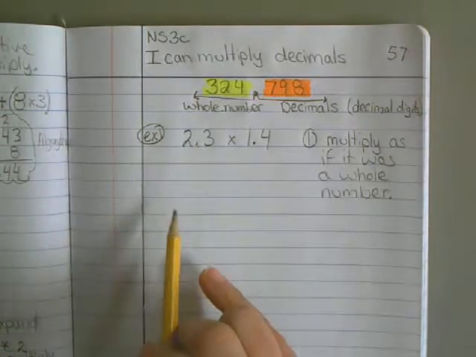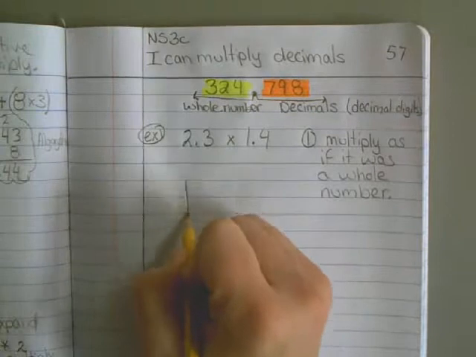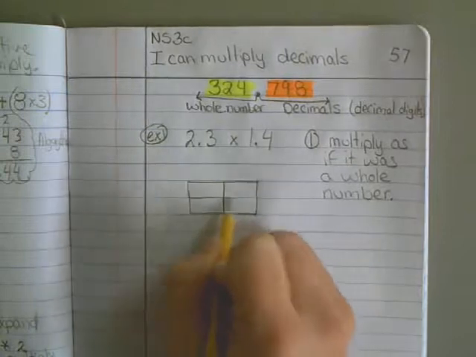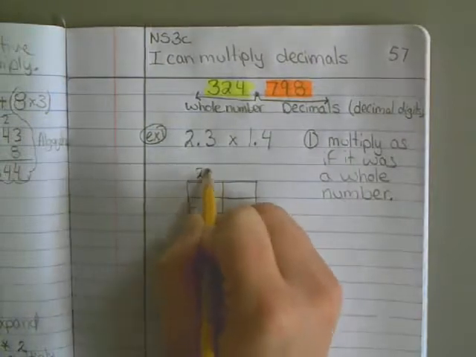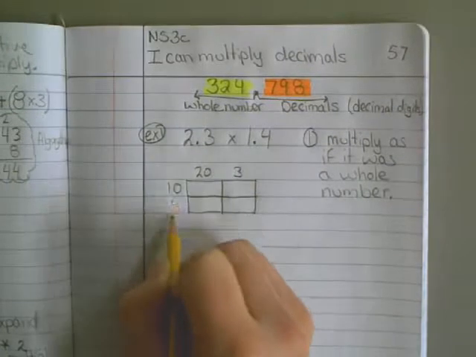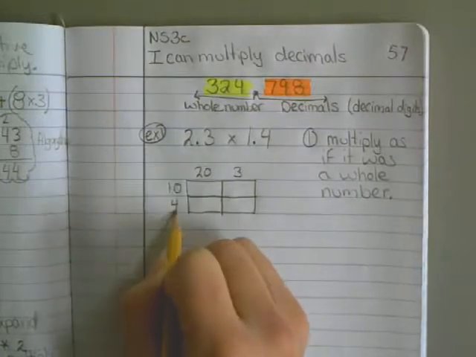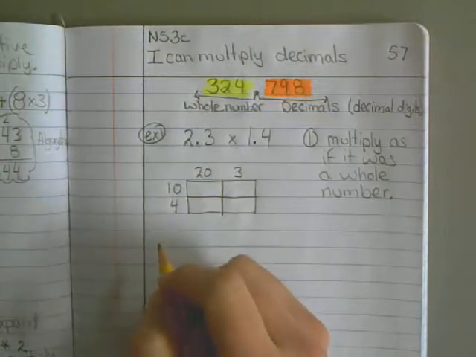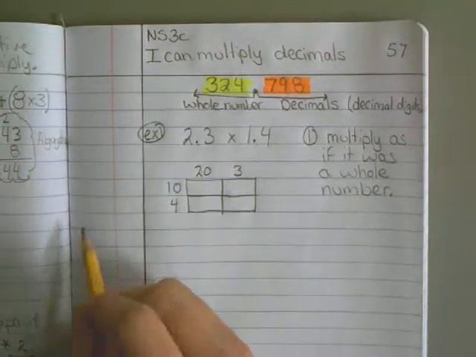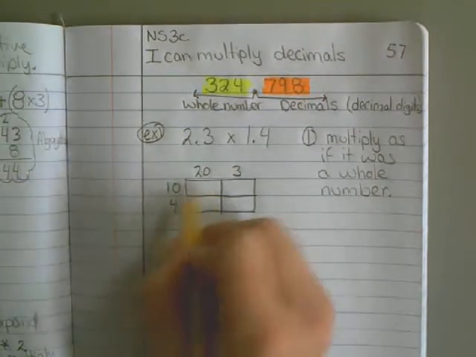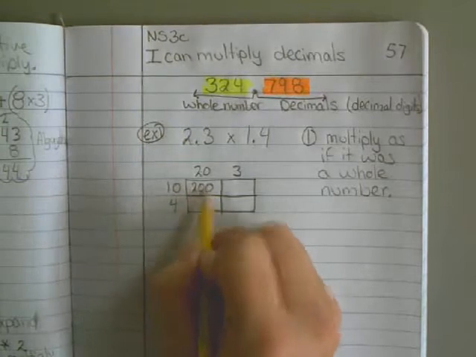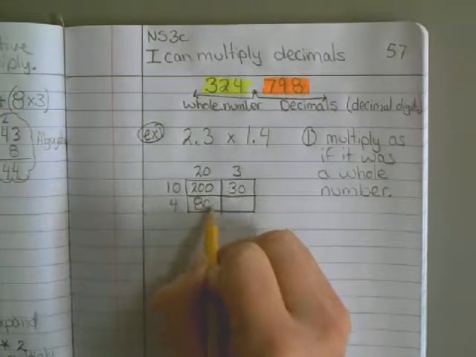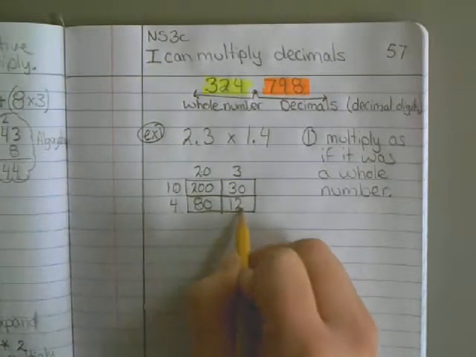Okay? And if we were to set that up in our box, okay, I'd have 20 and then the 3 and I'd have the 10 and then the 4. 23, 14. 10 and 4, 20 and 3. Okay? So far, nothing is new. We haven't done anything new. Okay? So, multiply as if it were a whole number. So, let's do 20 times 10 would be 200. 10 times 3, 20 times 4, 80. And 4 times 3 is 12. Okay? We're going to add them.